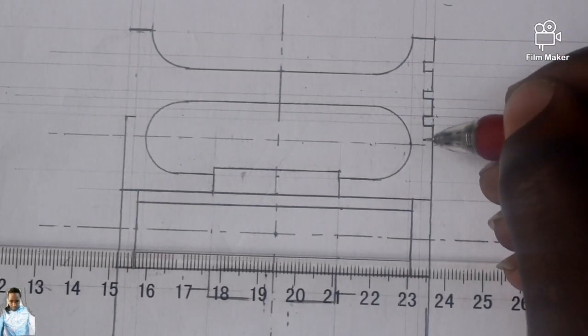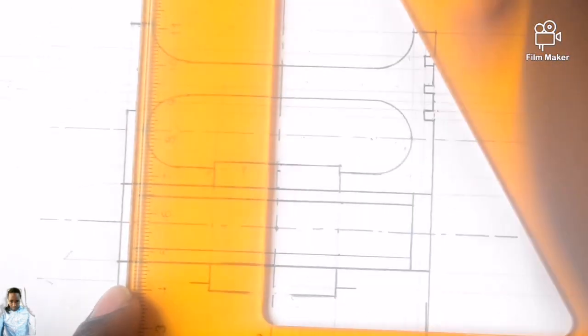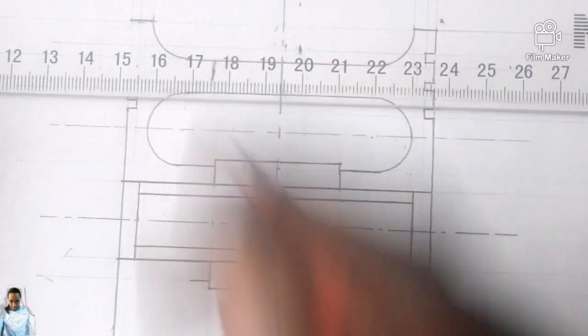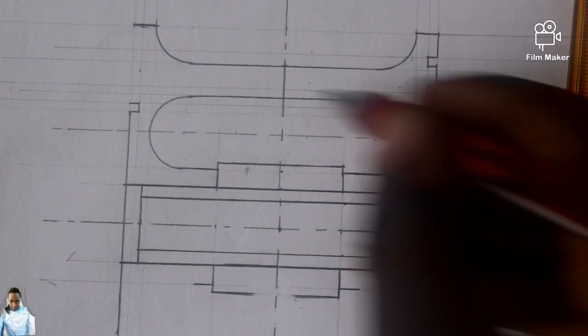We went up, which means even here we're supposed to go up. Then there you go. So from here till there, which means till here.